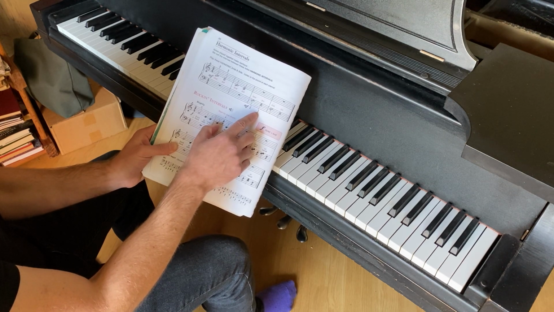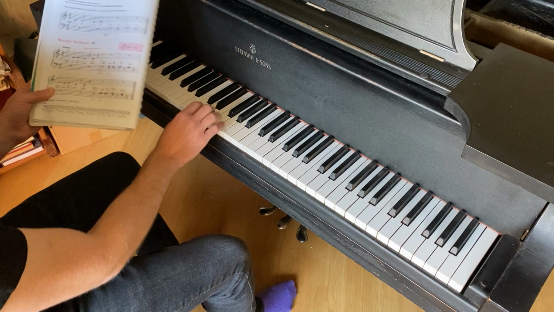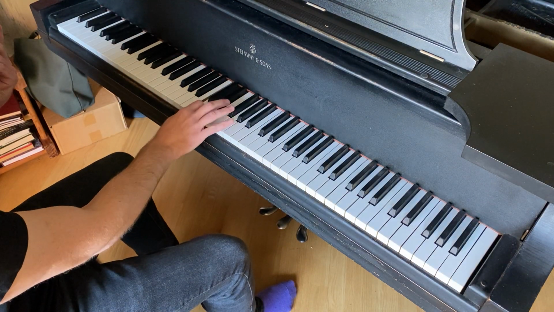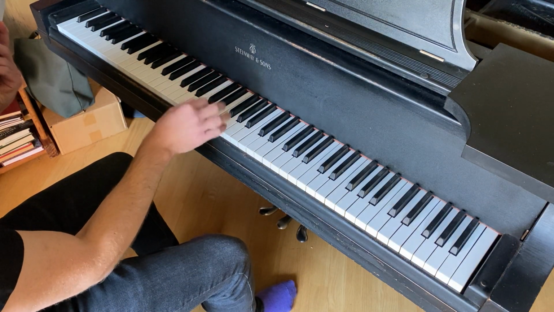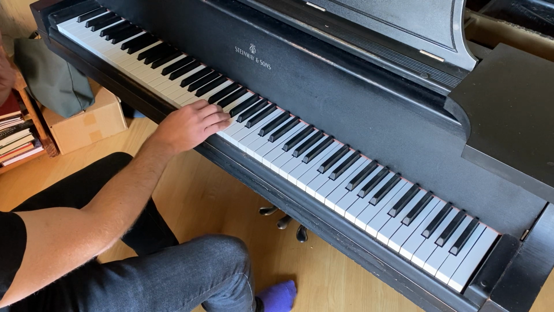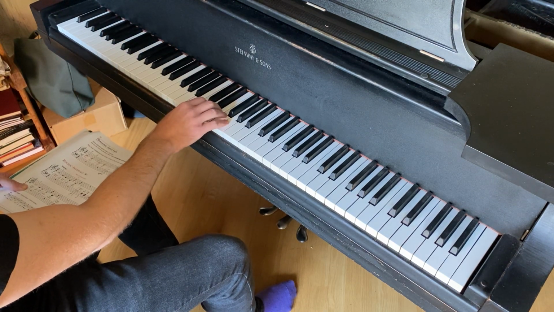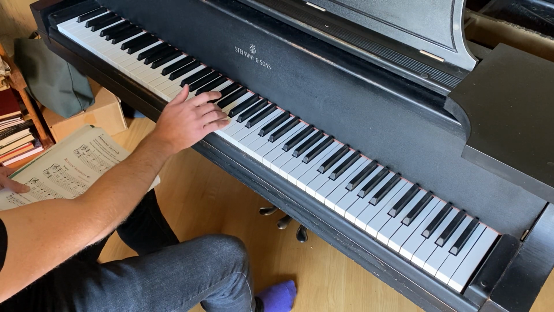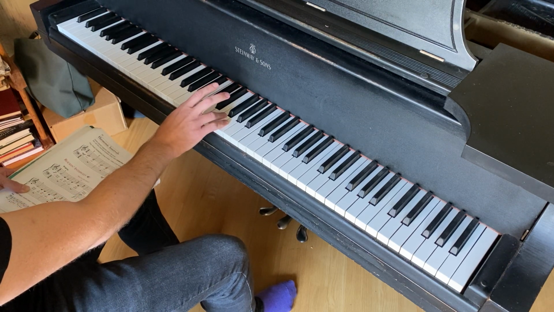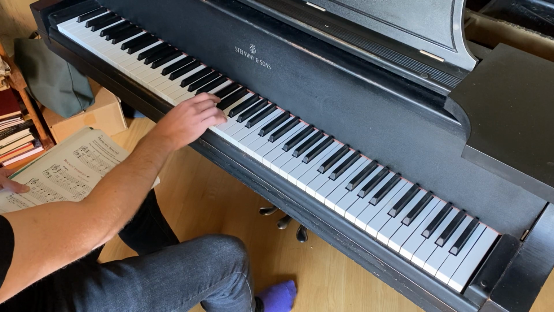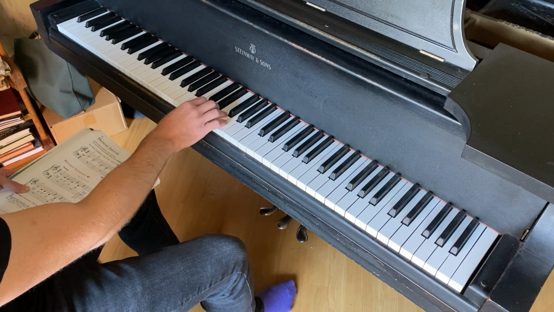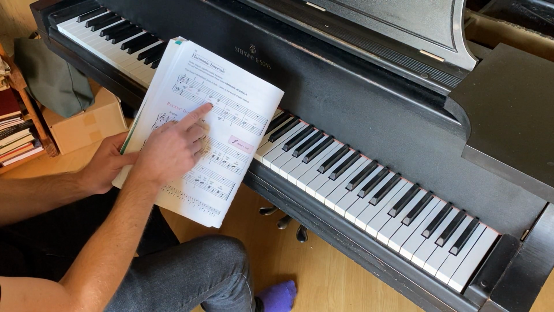So let's play them. In the right hand, this is C up to D, right? You simultaneously depress finger number 1 and finger number 2. And then the harmonic skip, you depress finger number 1 on C and finger number 3 on E. And then you repeat that in measure 2, same exact thing.